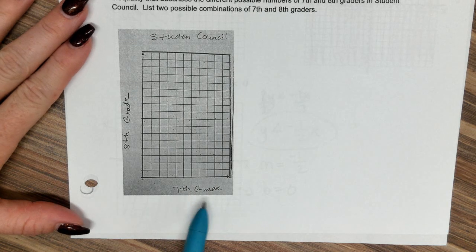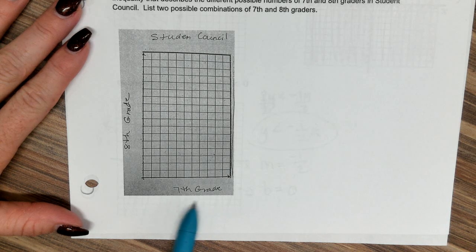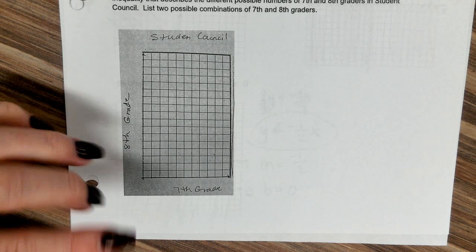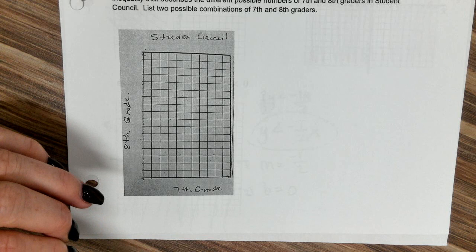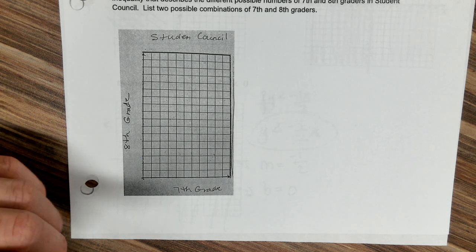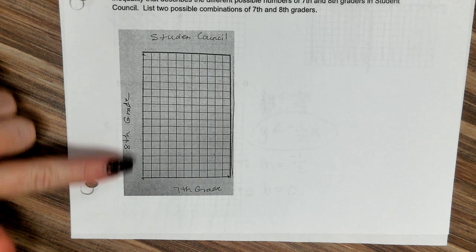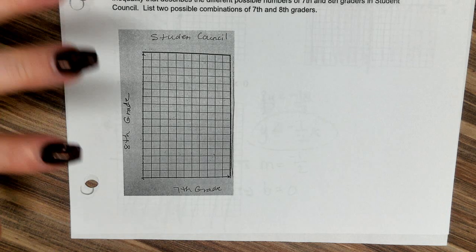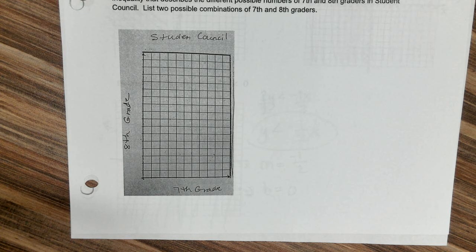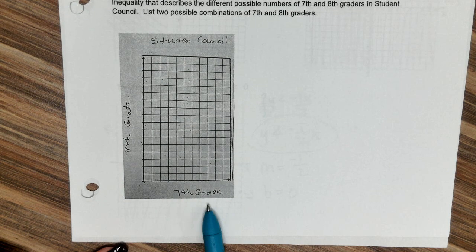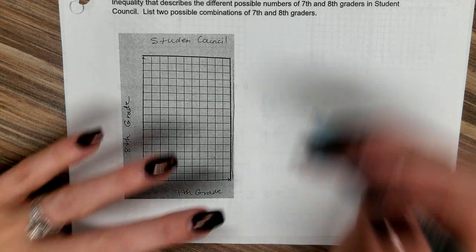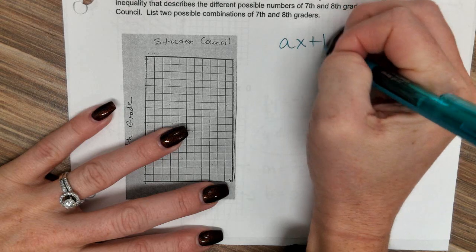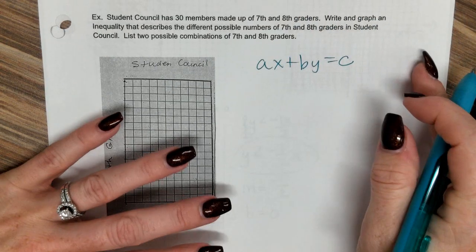Look at the x-axis, what is it labeled? Look at the y-axis, what is it labeled? You only use mx plus b if the y-axis is like a cost, or like a total. Since they're 2 variables, what are we going to use? Standard form. So I'm looking for ax plus by equals c.